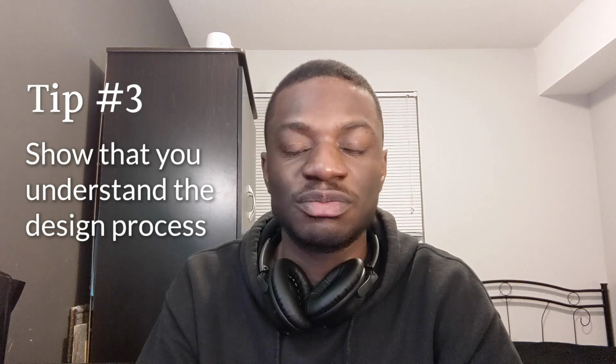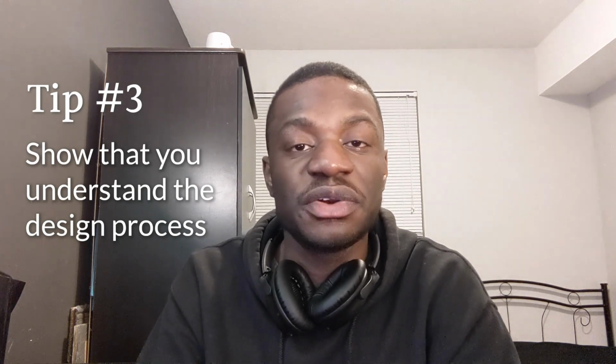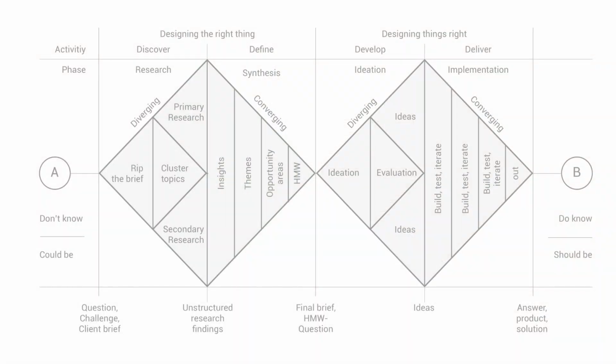So tip number three, just show the people reviewing the challenges that you understand the design process. So here I will talk about the double diamond. That's the typical double diamond. This is pretty self-explanatory. At the beginning you start with the research, where you would do your interviews, your Google search and all. And then you need to synthesize the data, so basically make sense of it.